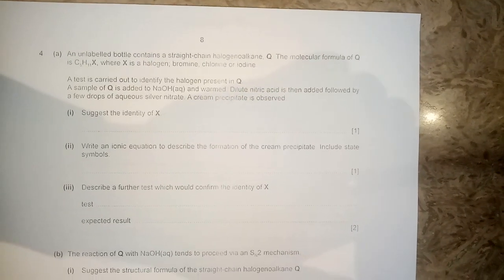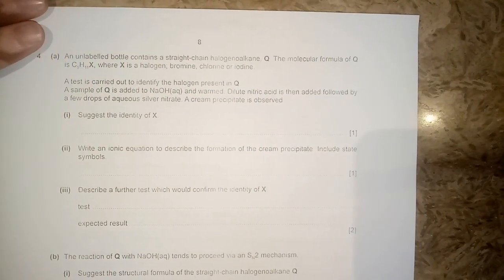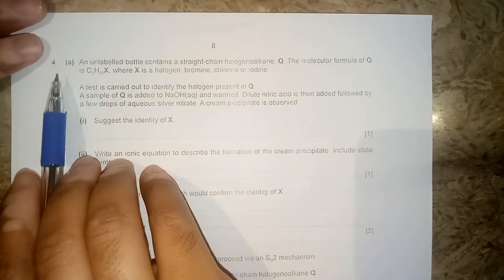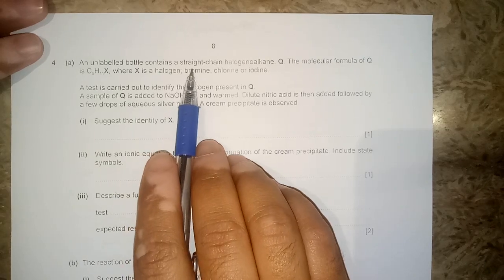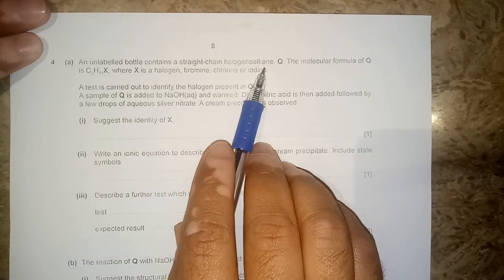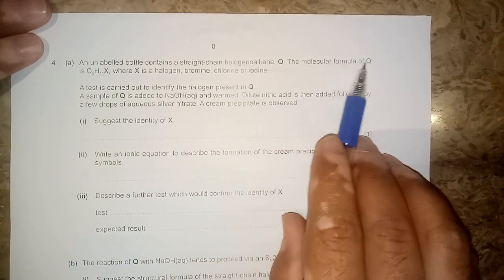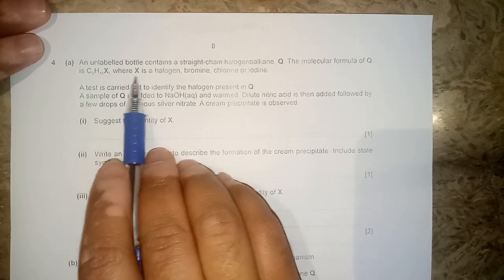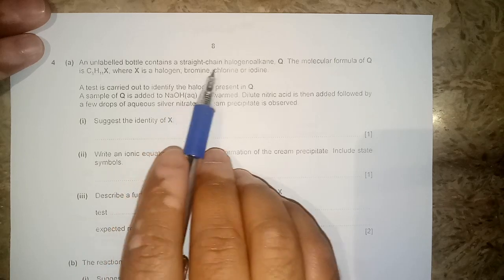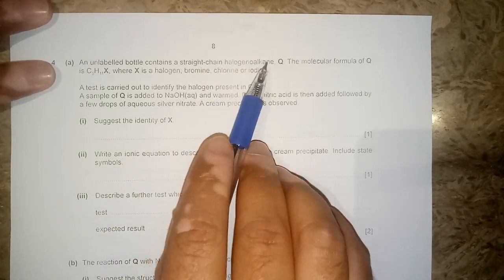Okay, so moving on to page 8 of the same paper, and question 4. An unlabeled bottle contains a straight chain halogenoalkane Q. The molecular formula of Q is C5H11X, where X is a halogen. It may be bromine, chlorine, or iodine.